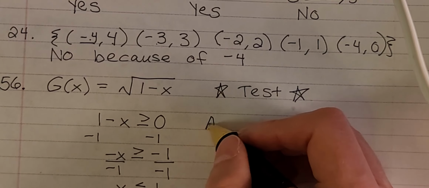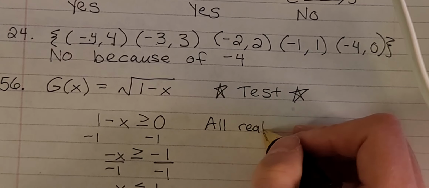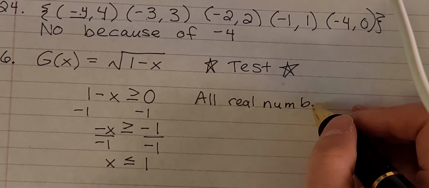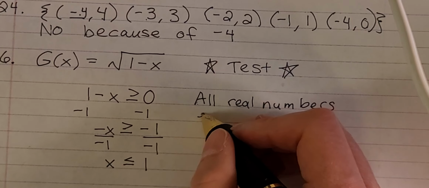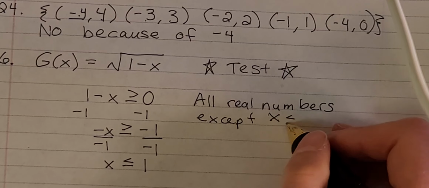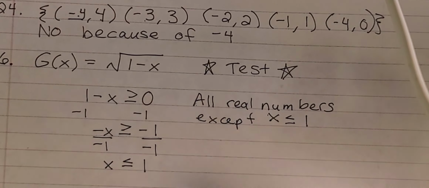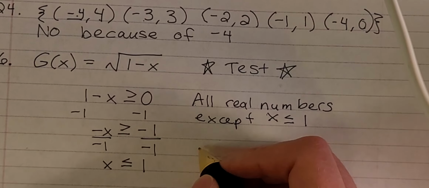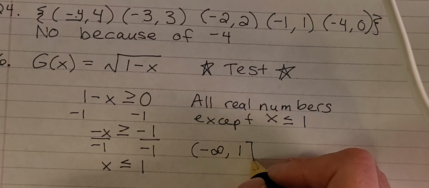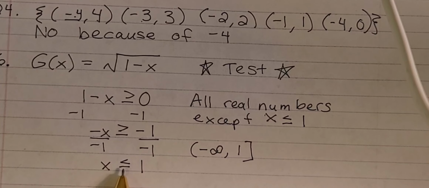So this would be all real numbers x such that x is less than or equal to 1. If they want it in interval notation, you're going to put -infinity to 1. 1 has a bracket because this has a bar underneath.